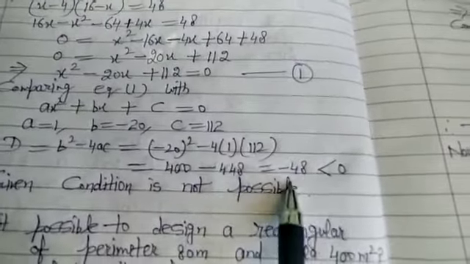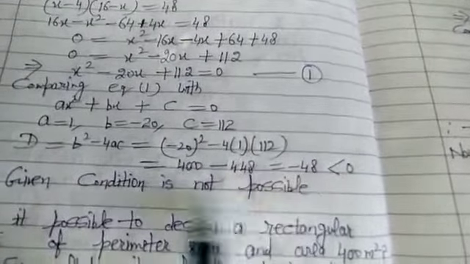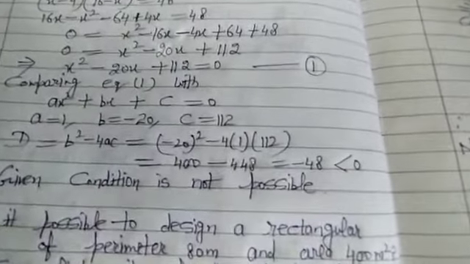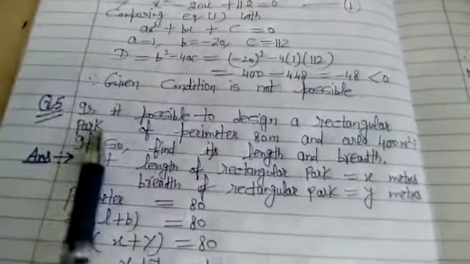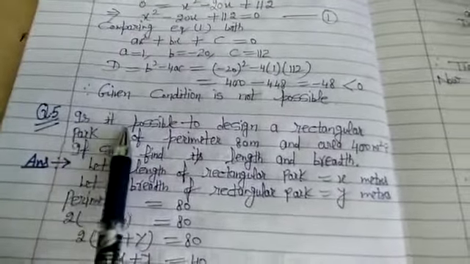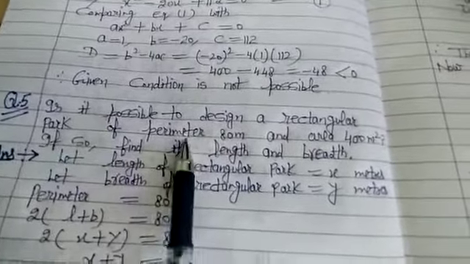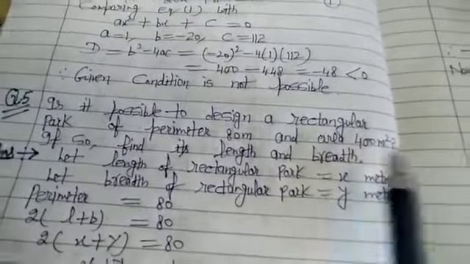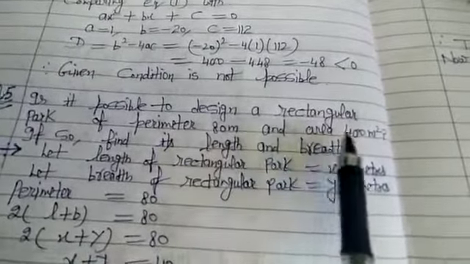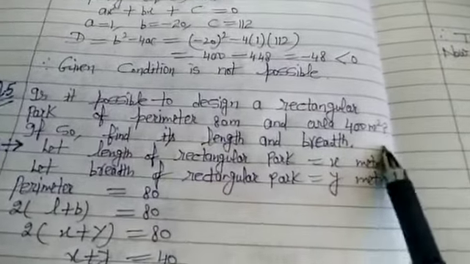So the nature of the roots: when the discriminant is negative, we have no real roots. Therefore the given condition is not possible. Now come to question number 5. It is given: is it possible to design a rectangular park of perimeter 80 meter and area 400 meter square? Perimeter of the rectangular park is 80 meter and its area is 400. If so, find its length and breadth.